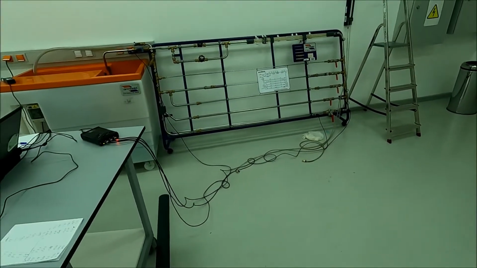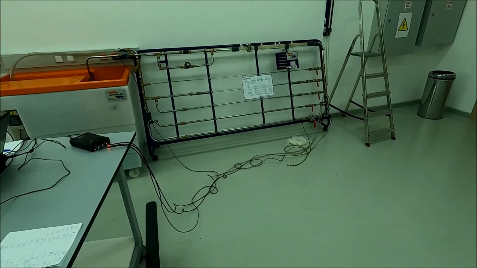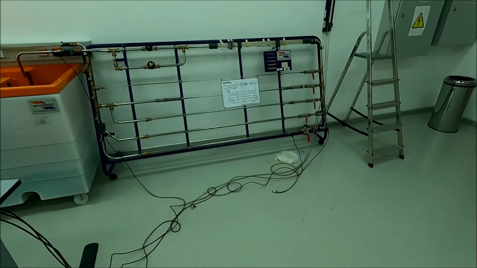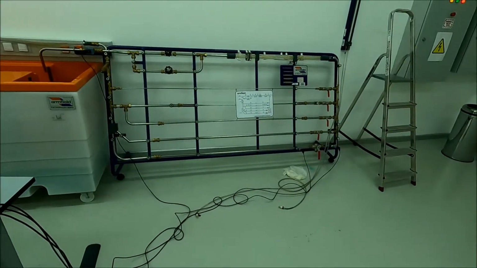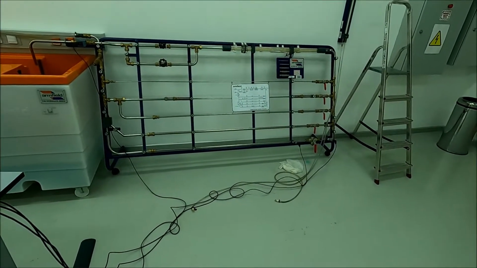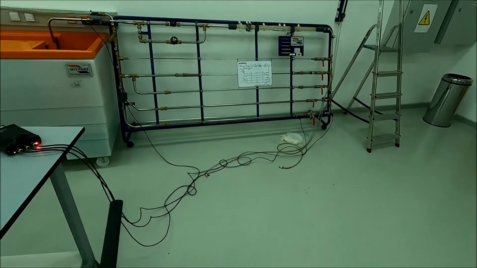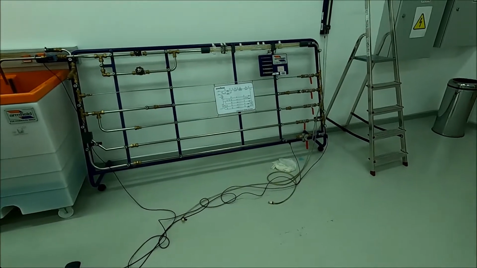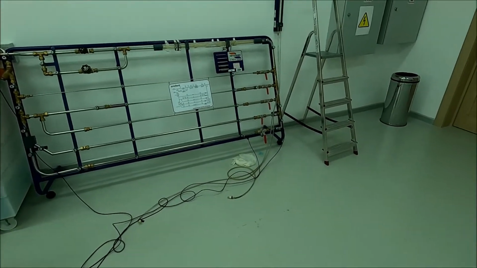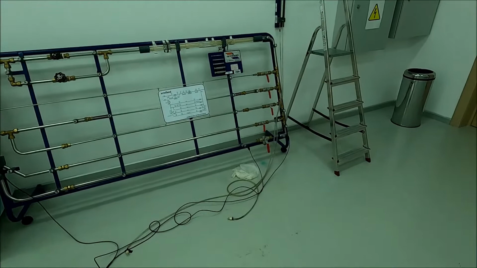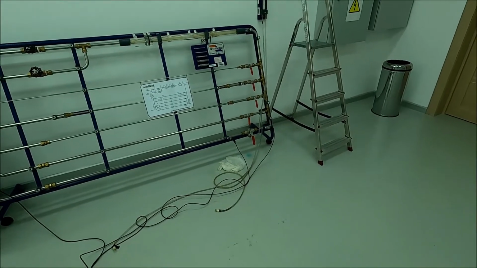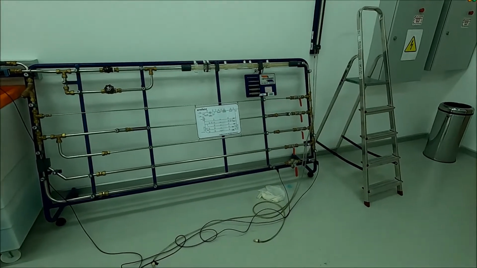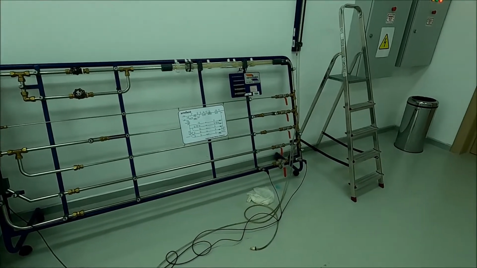In the previous exercise I introduced you to the unit, and today I'm going to show the second exercise, exercise B. The goal of the second exercise is to measure the head loss when the water flows through the fittings. There are a lot of different types of fittings here.